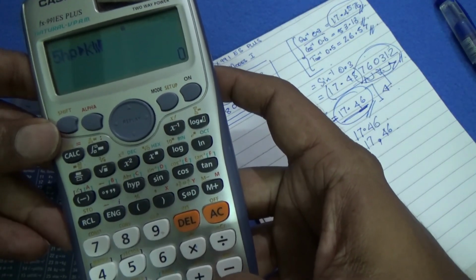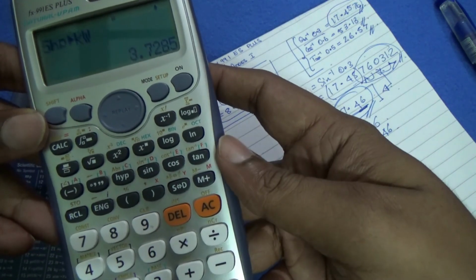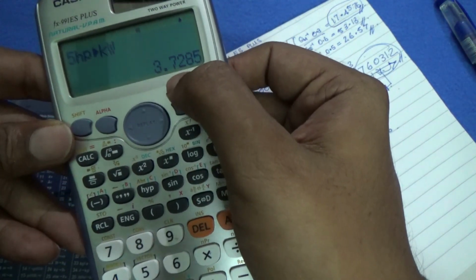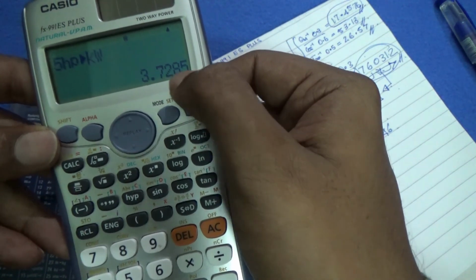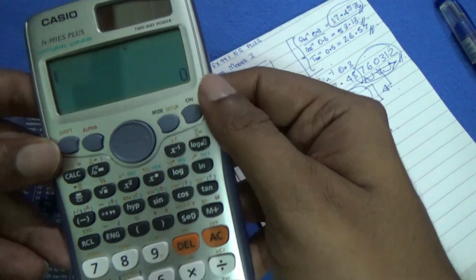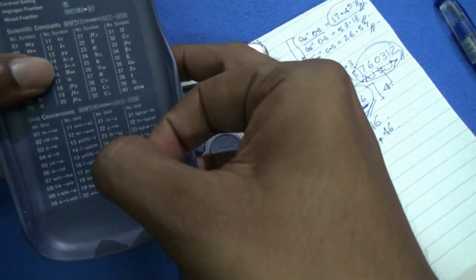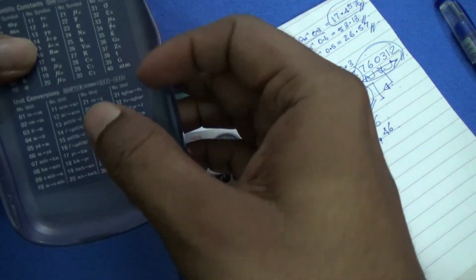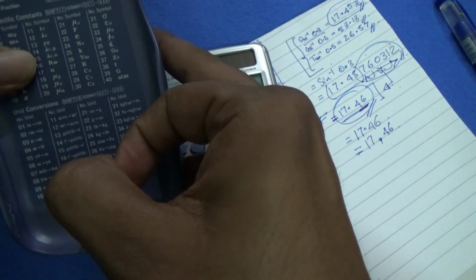Now I have 5 HP and I want to convert it to kilowatt. I press equal to, so my 5 HP is basically equal to 3.7285 kilowatt. So this is how I can convert from kilowatt to HP. This proves very valuable and makes your conversions possible.